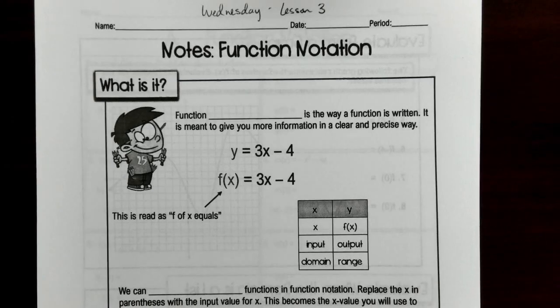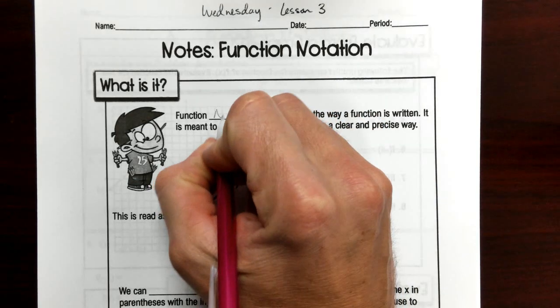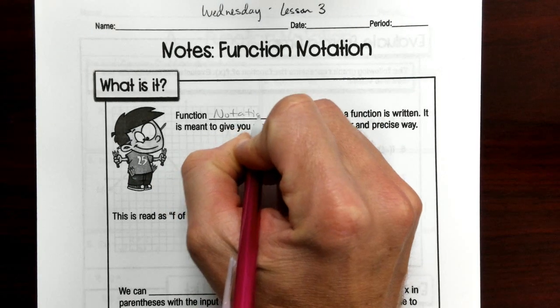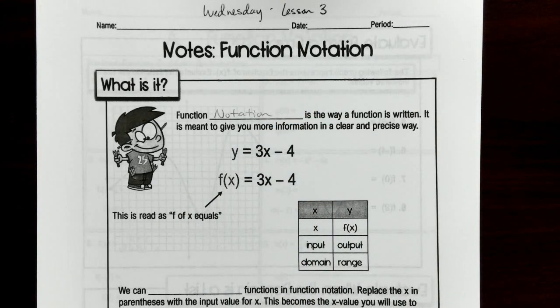Alright, peeps, so again, function notation, okay? It's a fancy way of us writing our equations, our linear functions or our quadratic functions, whatever function you want to write. Alright, so what is it? Function notation, so first blank is notation, is the way that the function is written.